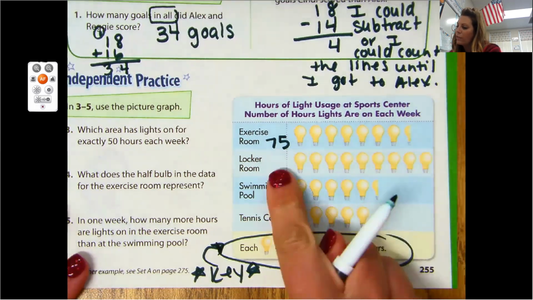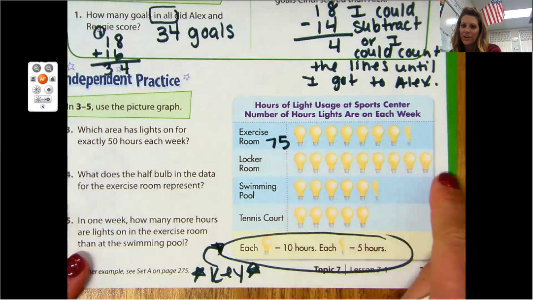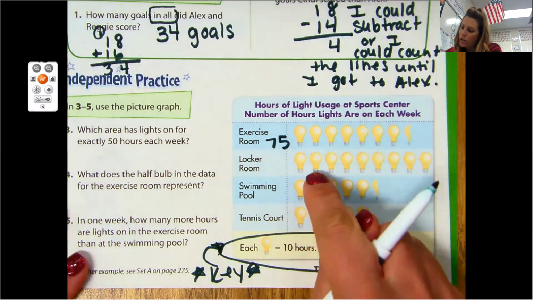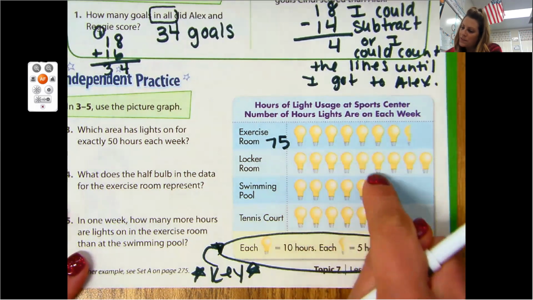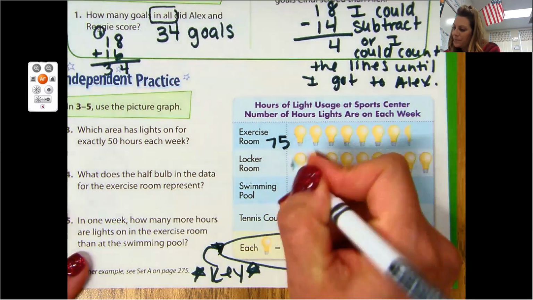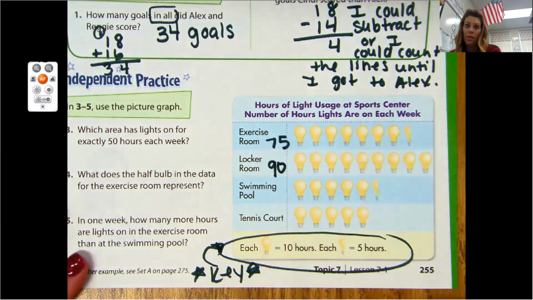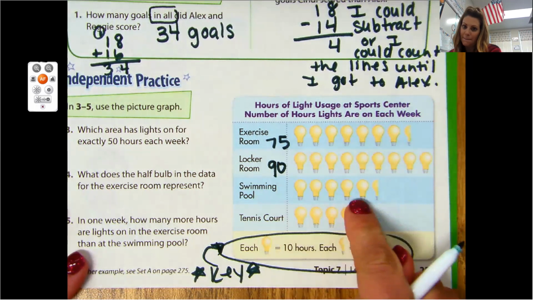All right, let's look at the locker room. I don't see any halves here. So that means we can just count by what? 10. Count with me. 10, 20, 30, 40, 50, 60, 70, 80, 90. Wow, the locker room's on for a long time, huh? All right, swimming pool, I see both.